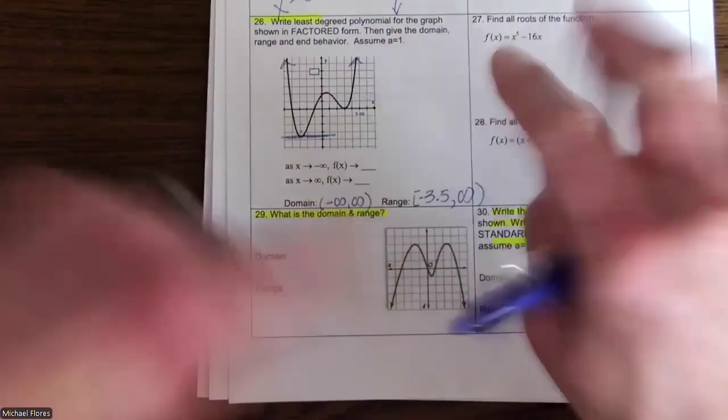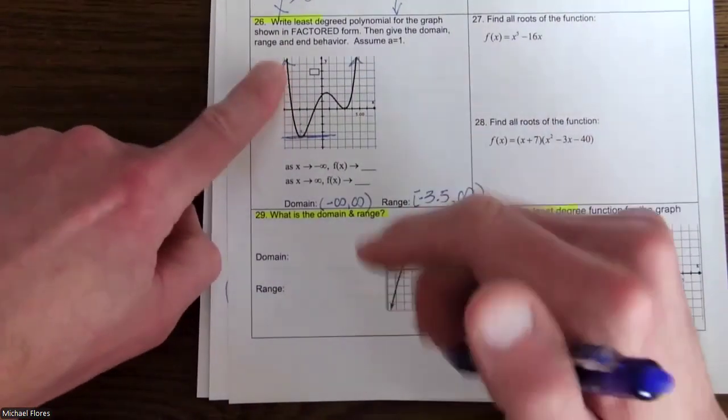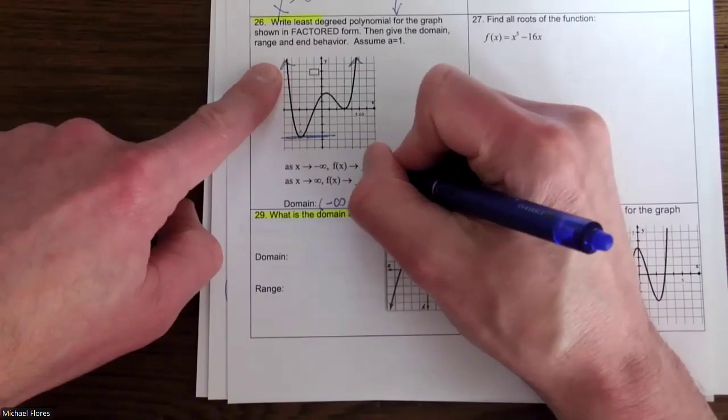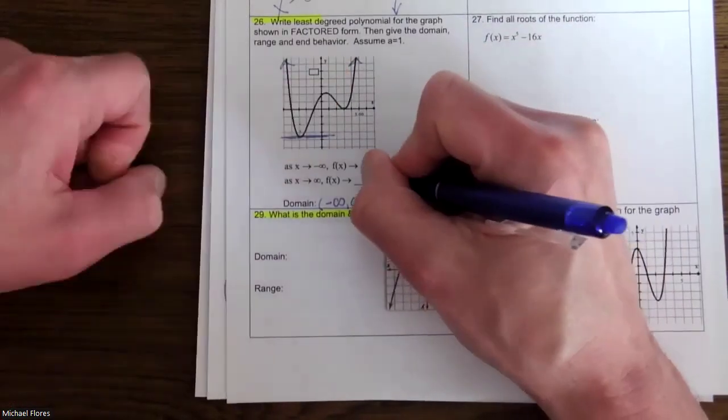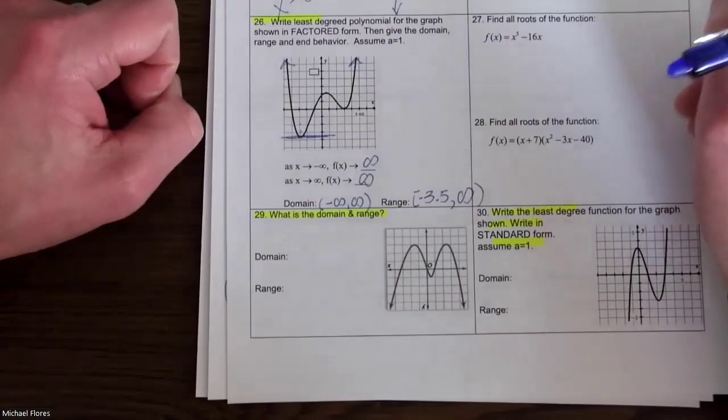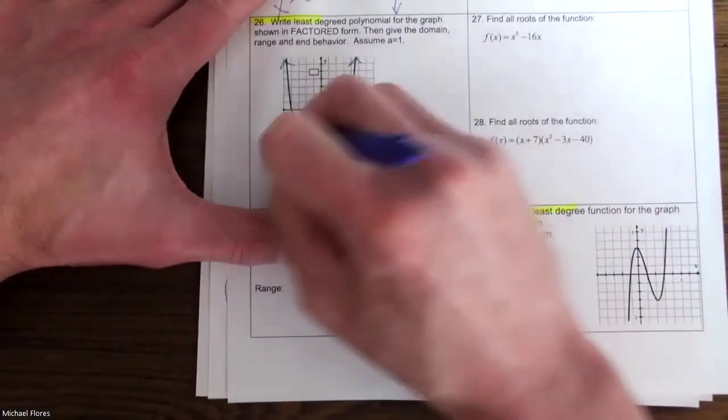End behavior. Let's do the end behavior here. I mean, look, the arrows are up, up. So that arrow's going up. So here, positive infinity. That arrow's going up, also positive infinity. And now let's see if we can figure out what is the equation of this function.